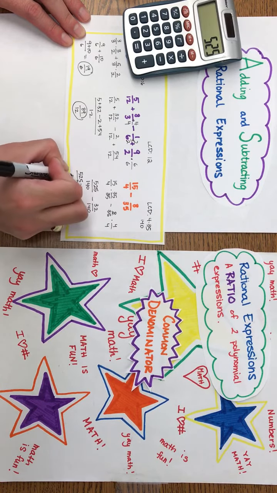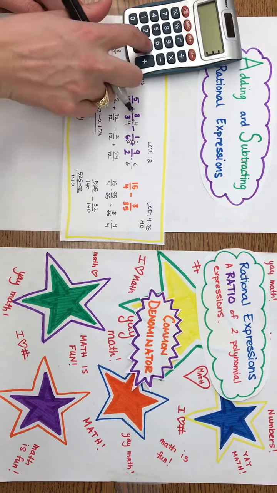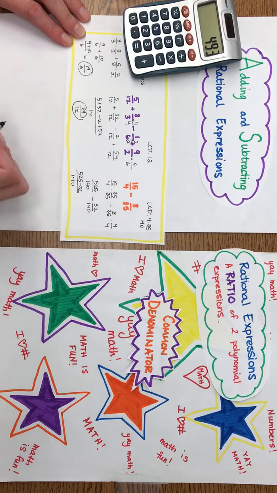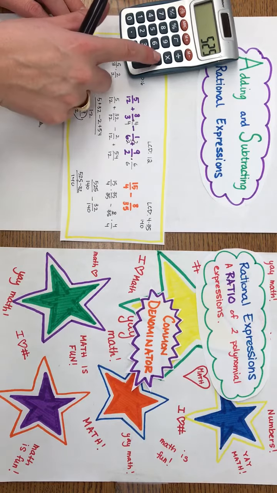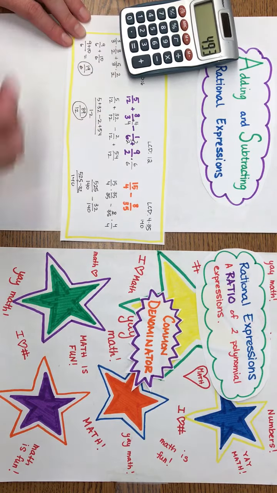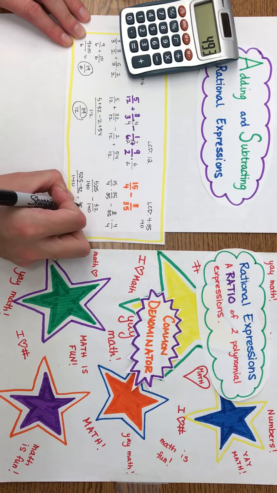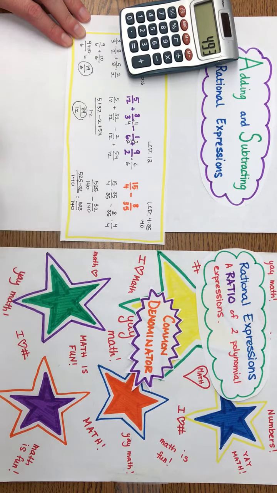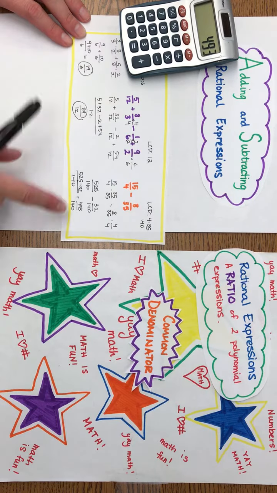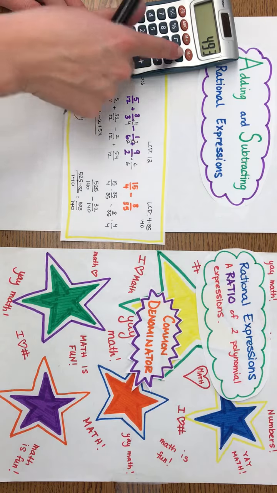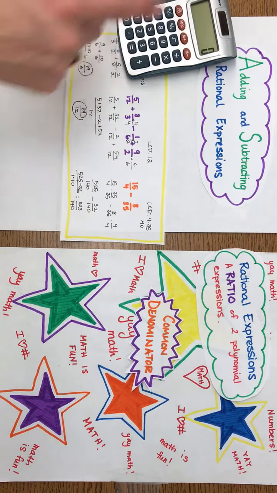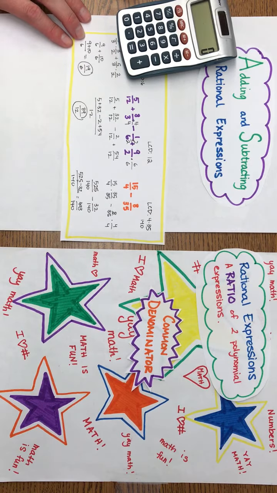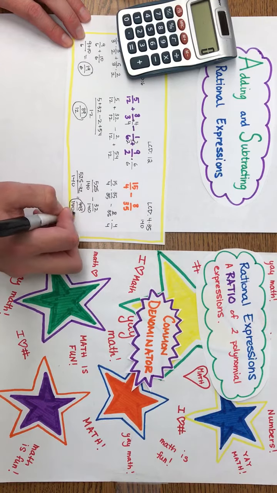or 525 minus 32 over 140, which gives me 525 minus 32 is 493 divided by 140. So 140 is divisible by 7. Let's see if 493 is also. It is not. 493 is not going to be divisible by 2 or 5. So 493/140 is my simplified answer.